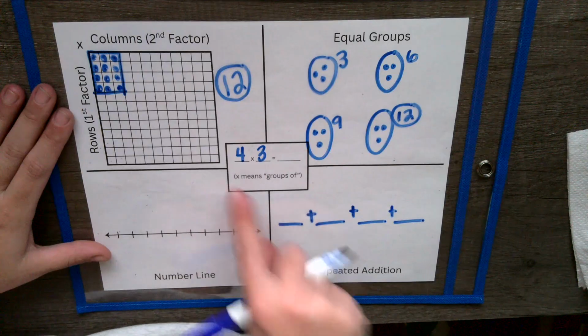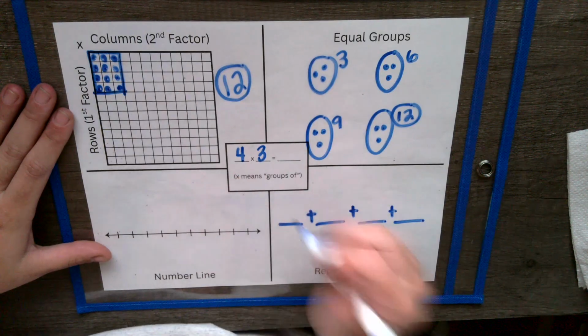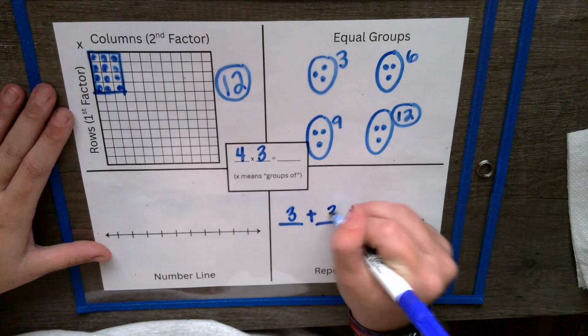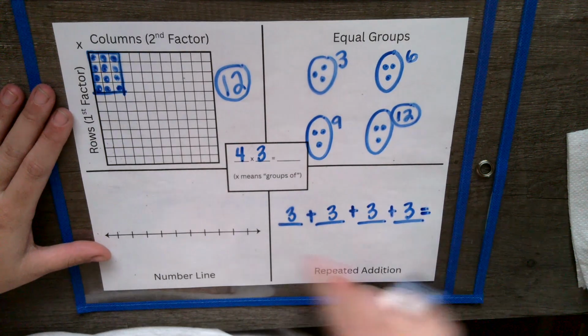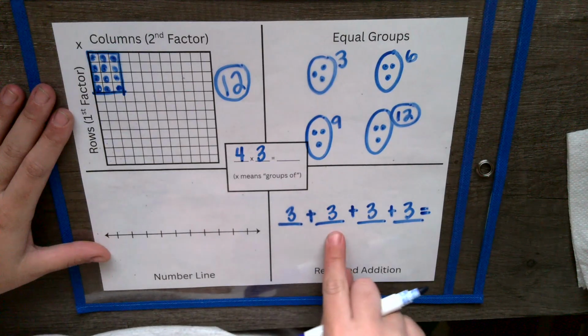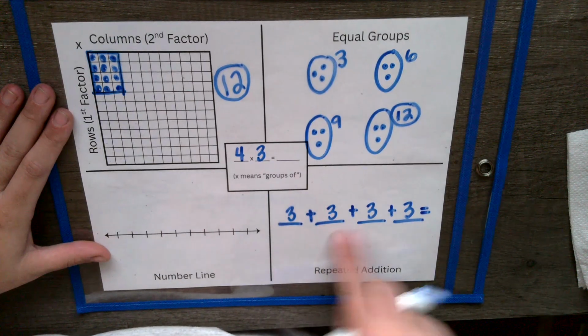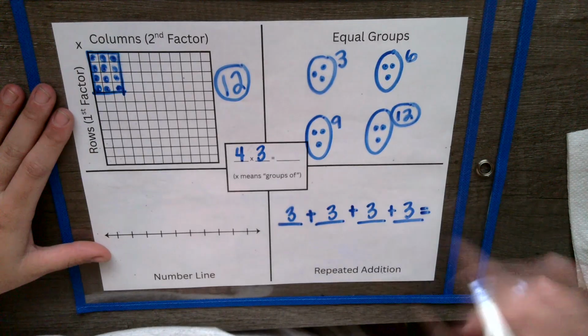And what do you have? 4 groups of? You have 4 groups of 3. And now you're going to add. 3 plus 3 is 6, plus 3 more is 9, plus 3 more is 12.